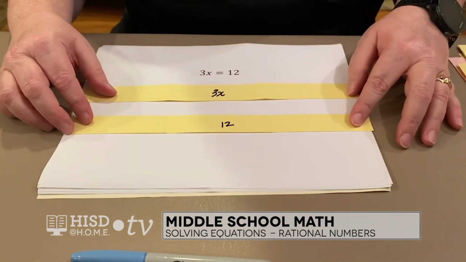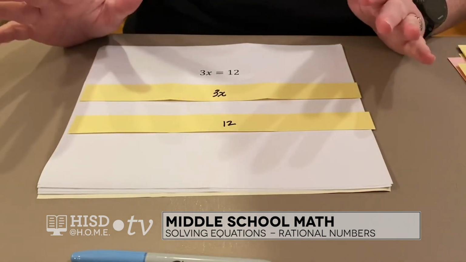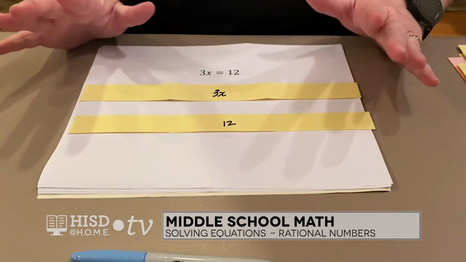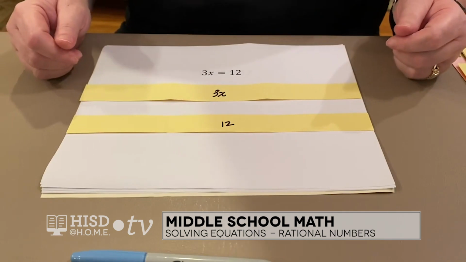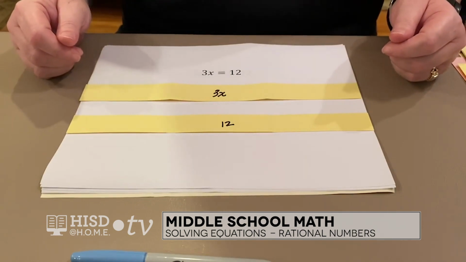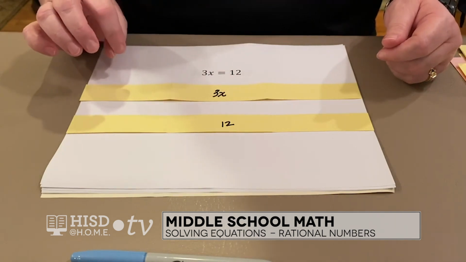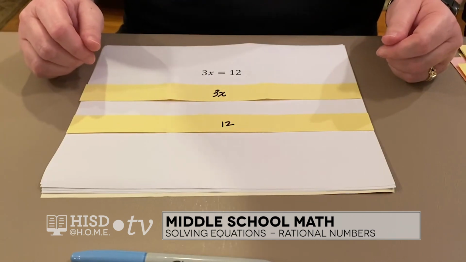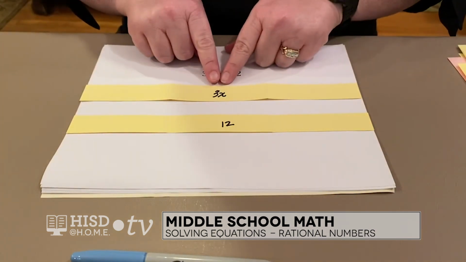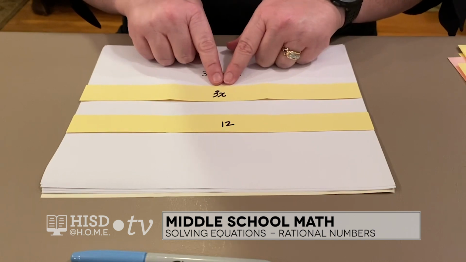Oh, this one's a little bit harder because I don't have anything added or subtracted. I really like those with the adding and subtracting because then I can do my 0 pairs. I like doing 0 pairs. This is gonna make me think more. So if I have 3x equals 12, I can rephrase the 3x. What does that mean? Oh, that's right. This means 3 groups of x. So I have 3 groups of x's, or 3 x's.